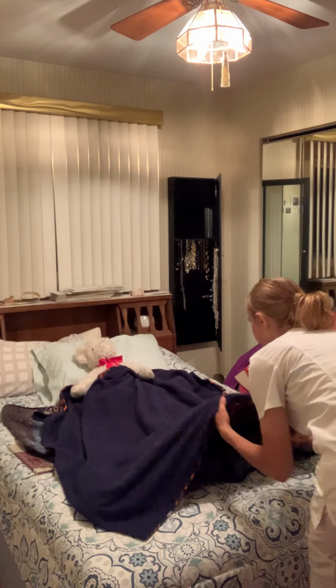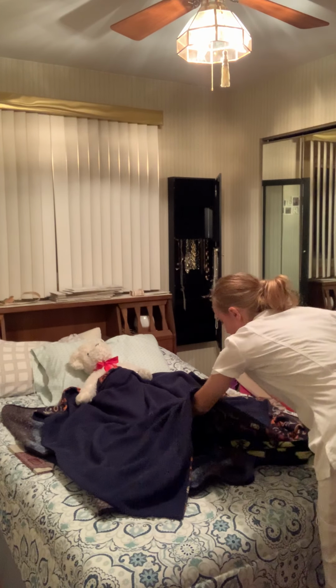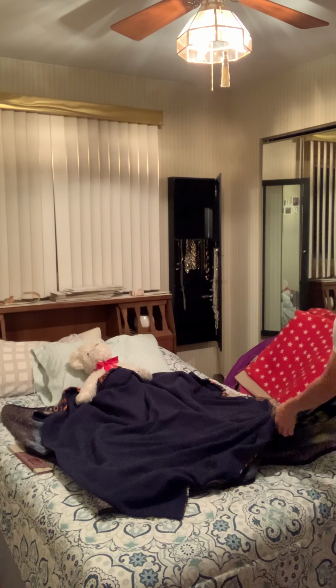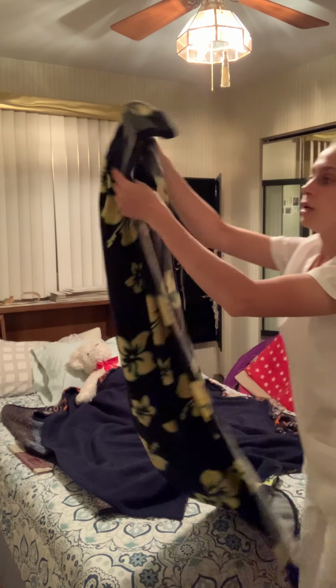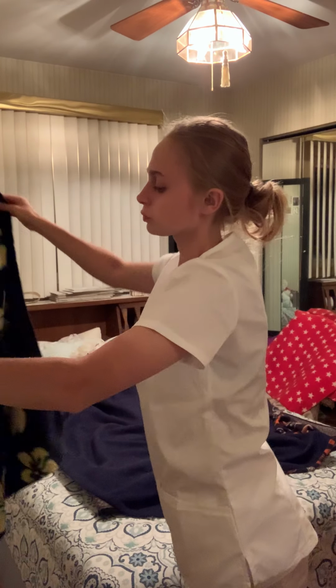Then we are going to be removing the bath towel that is underneath him. So remove bath towel, and then remember to fold it away from you. And then we are to discard this in the laundry.